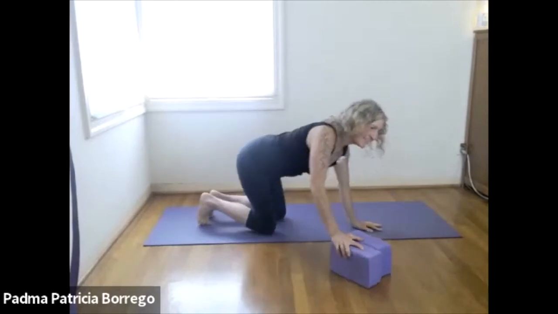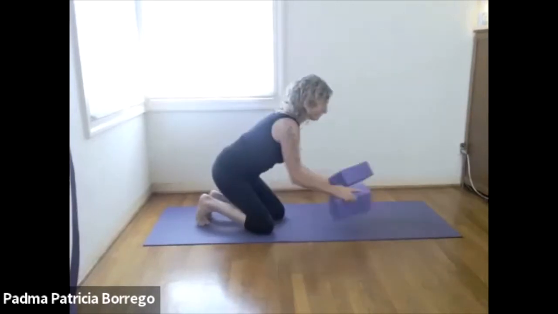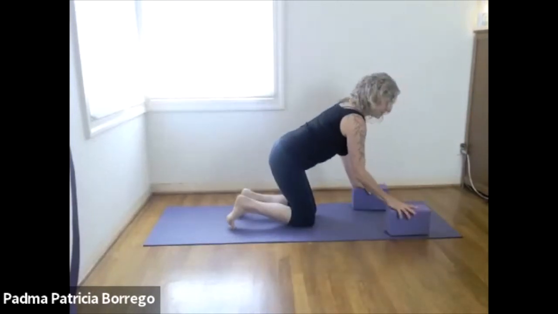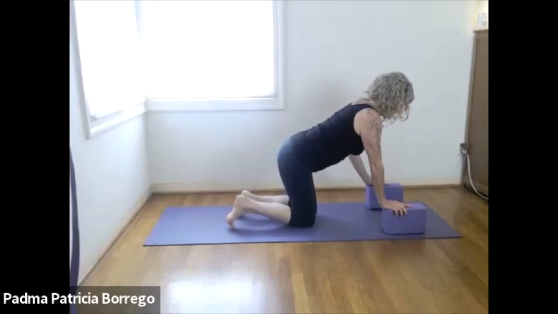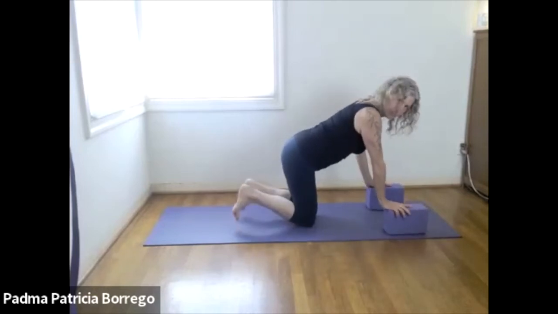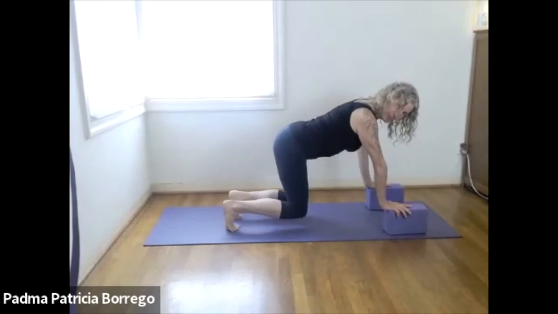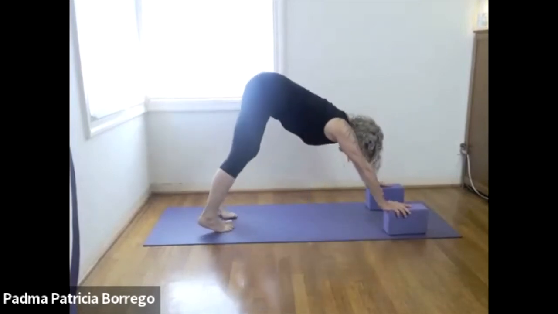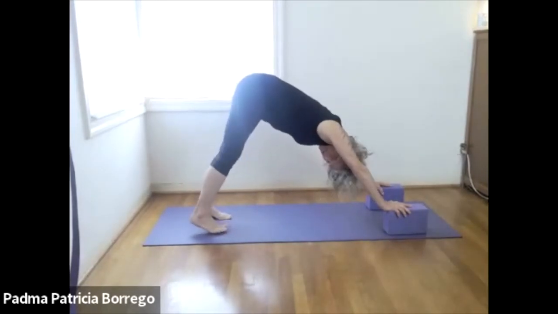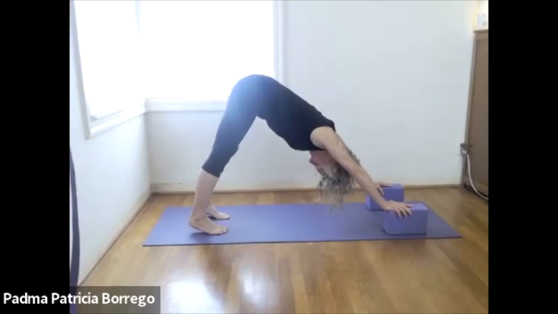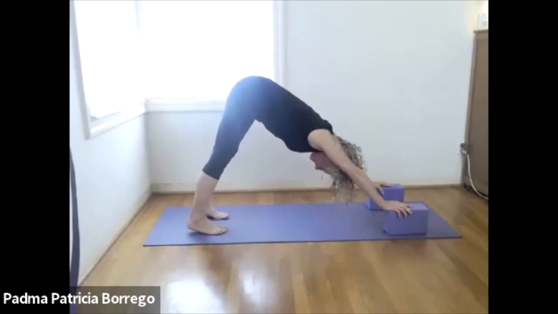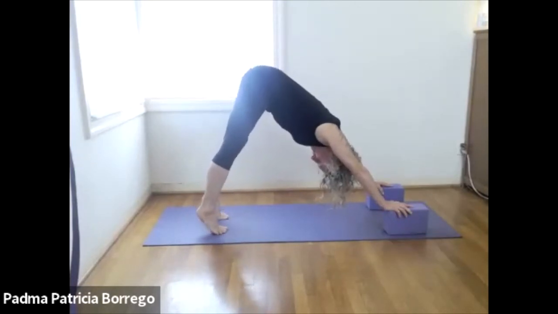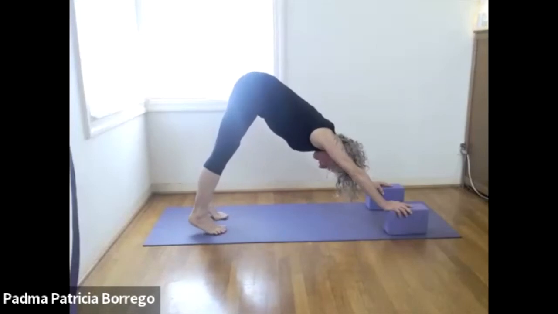Perfect. So on hands and knees. And I'm just gonna keep my blocks up on the middle height so I can use my fingers. Just for the first few moments, and then I'm gonna lift knees off the floor. And then hips up towards the ceiling. It's coming into a little downward dog with the hands elevated. And then lifting the heels, lowering the heels, lifting and lowering. One more time, lift and lower.